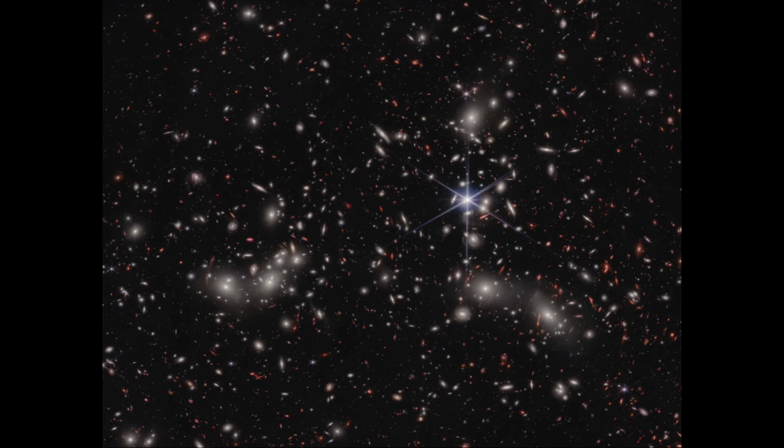Now, not all of the galaxies seen here are specifically associated with Pandora's cluster. Some of these are actually well behind it, and you can note some of those because their light has been distorted. So you will see some galaxies that are stretched out very long and curved into arcs. That is because of what is called gravitational lensing, and that is caused by the gravity of the cluster as a distant galaxy's light comes through it.